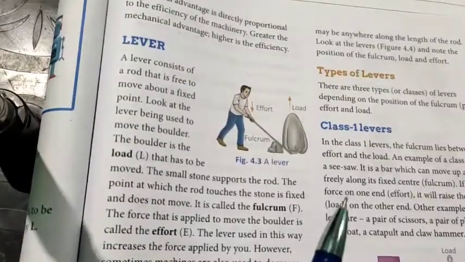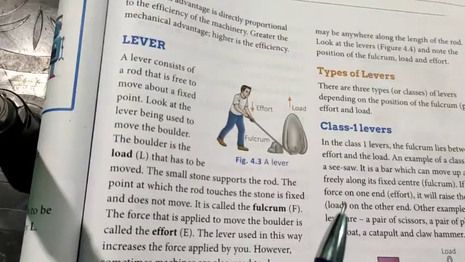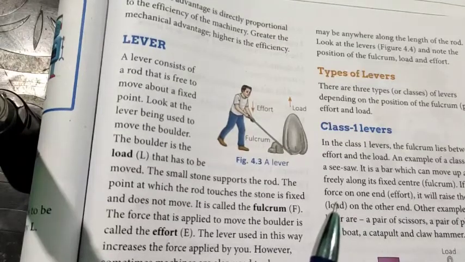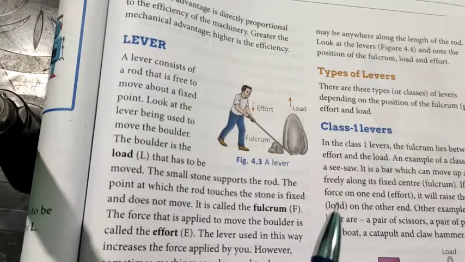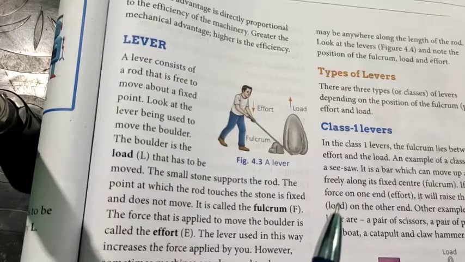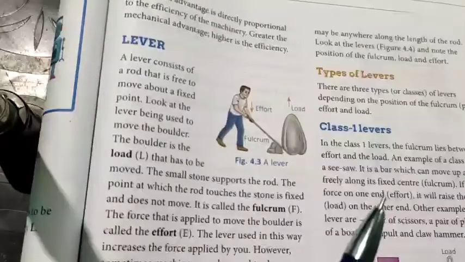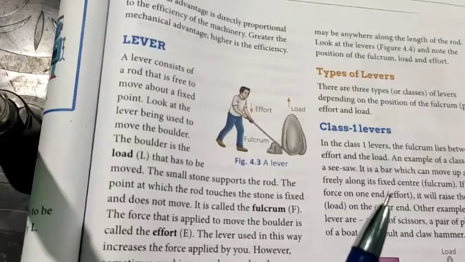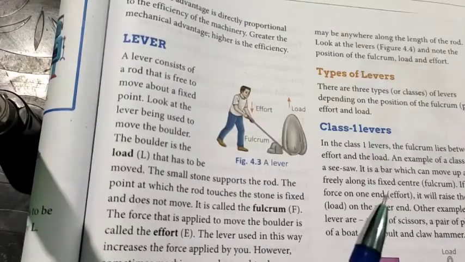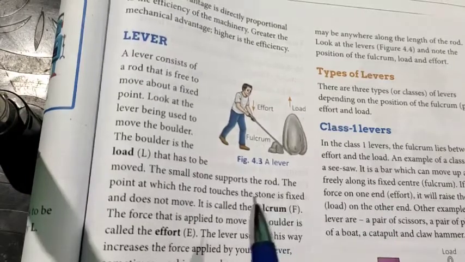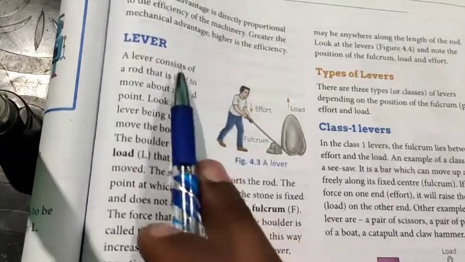Good morning, students. In our previous video, we completed up to mechanical advantage and one more animated video which I have provided to you all. The video today which I am giving, the same we will do in the live classes also. Let us start from the next topic, that is lever.